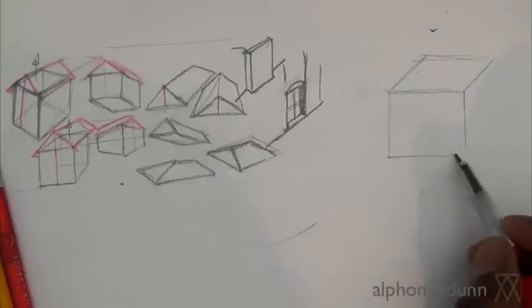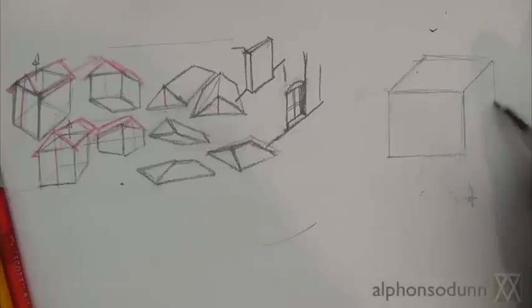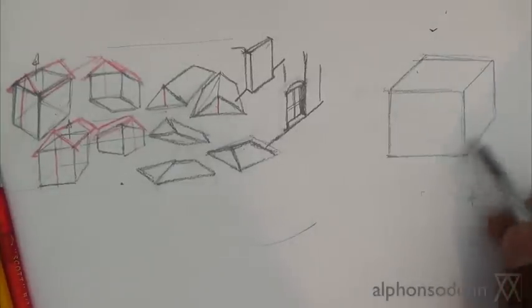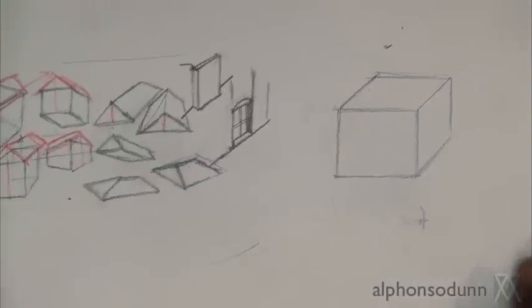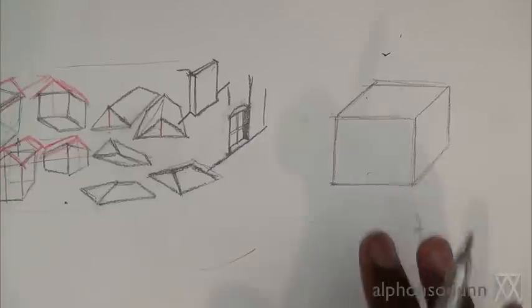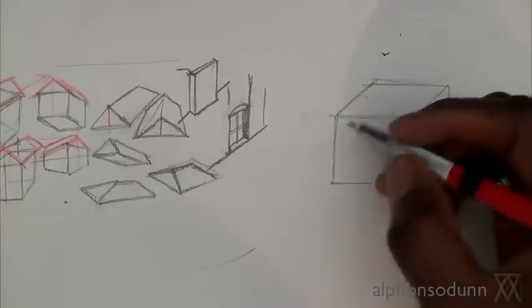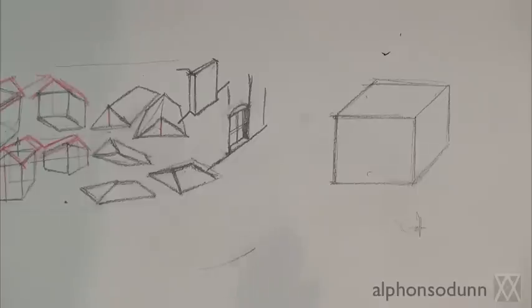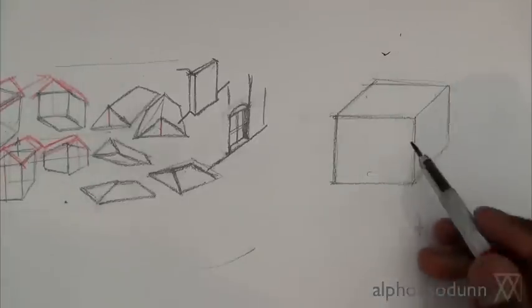Because the thing is, you have to use a basic shape. You have to think in terms of basic shapes, basic three-dimensional shapes. And in this case, we're thinking in terms of a block. And you can do the same thing even with a cylinder. Okay? That's our basic starting point. And we're going to pretty much be building our house on this. Okay? This basic geometric shape.